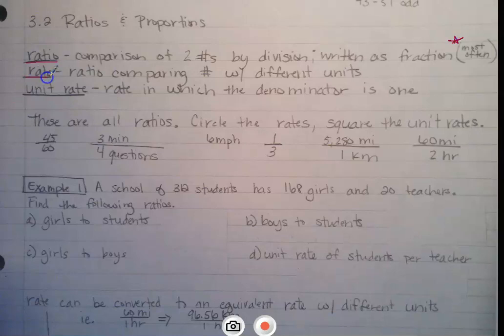A rate is a ratio, but it's comparing numbers with different units. So we might see miles per hour. Those are two different units. We have miles and we have hours. So that is a rate. We might see gallons per minute. If you were thinking about how much water could come through your kitchen sink faucet, it might be in terms of gallons per minute. But that's a rate.